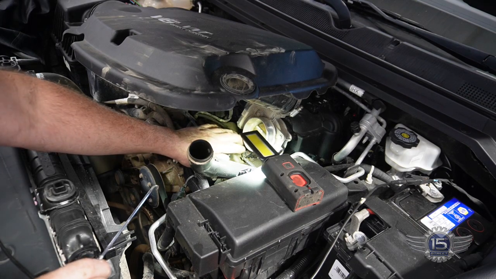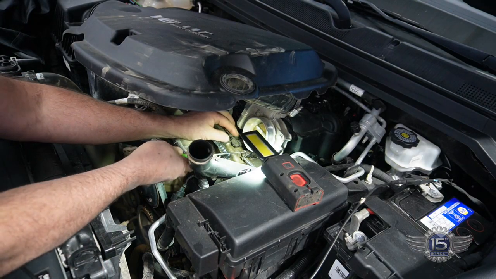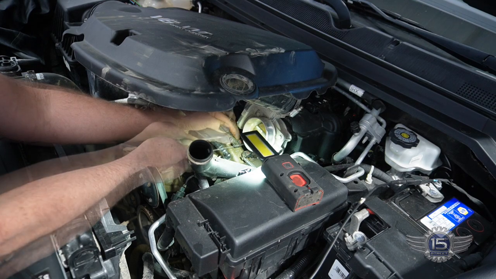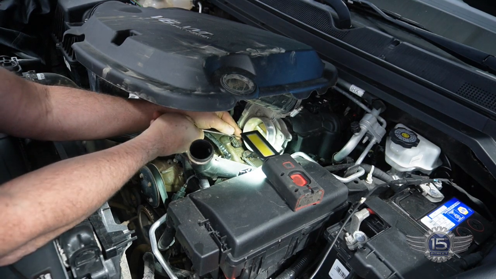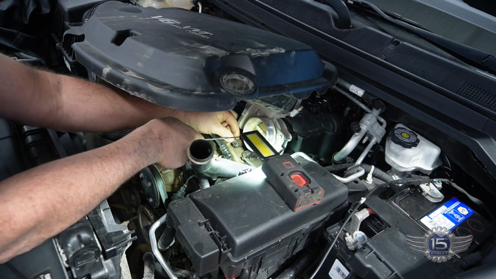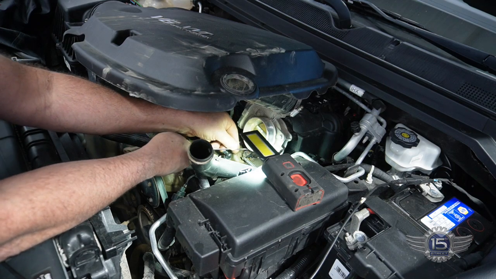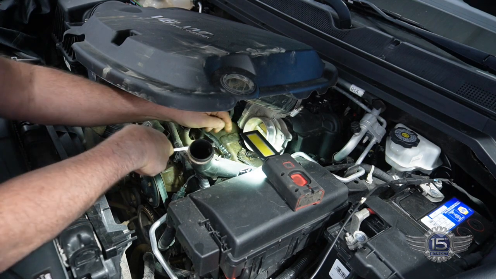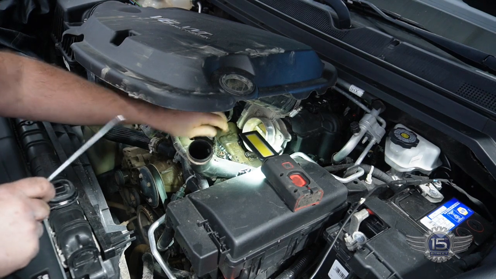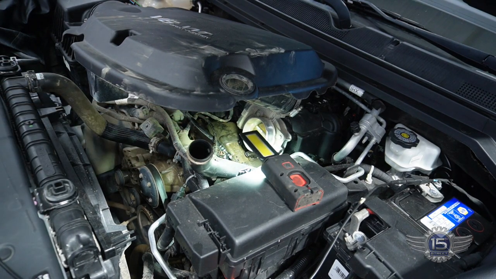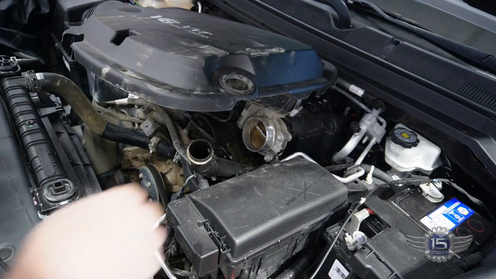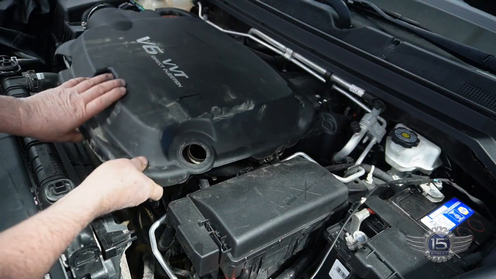Okay, here are the solenoids right here. If we unplug these things, okay, so those things are disconnected. Now we can run this thing and the computer won't adjust the phasers.